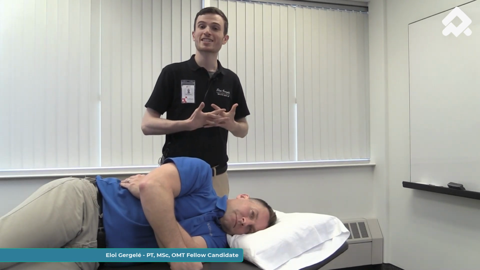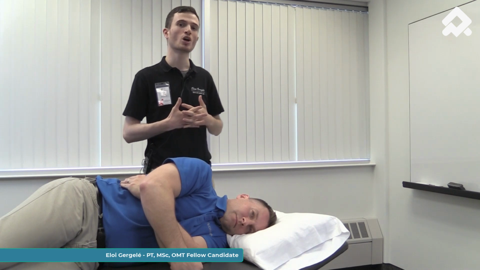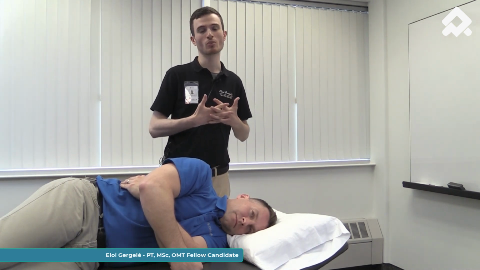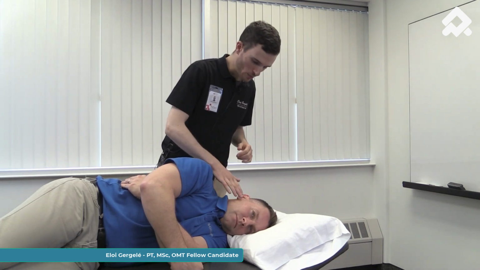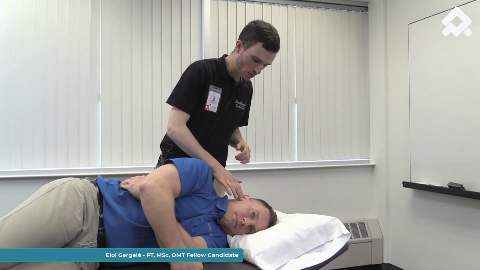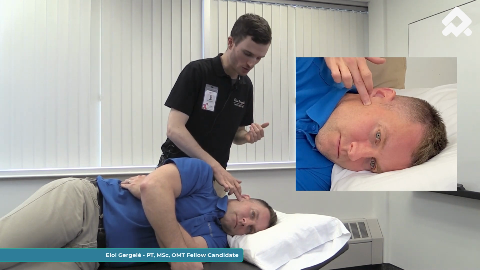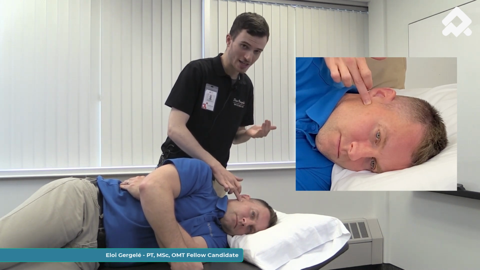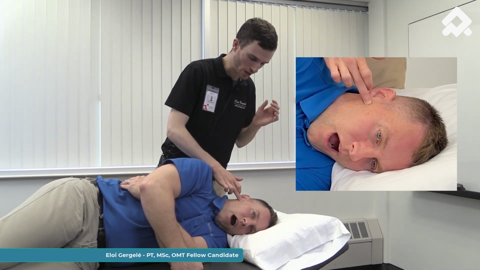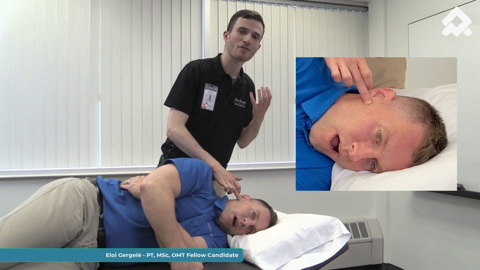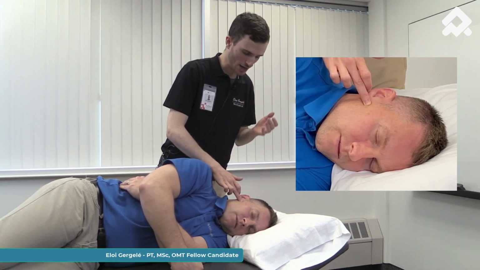So the next technique is a joint technique. We are going to do oscillatory movement on the TMJ. So first I'm going to see where the condylar process of the mandible is. I think it's here, but I'm going to check it by asking the patient to open and close the mouth so I can feel the condylar process moving, and relax.